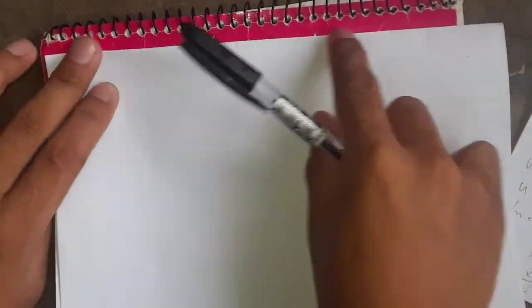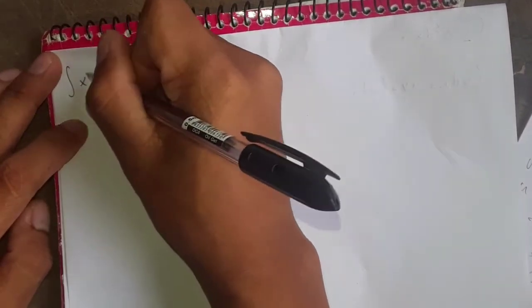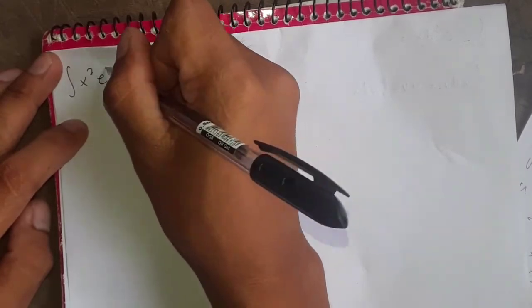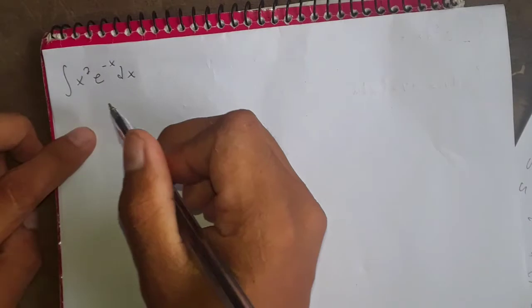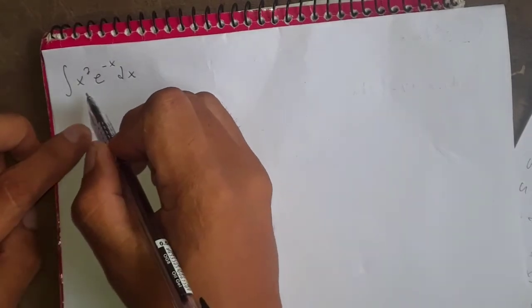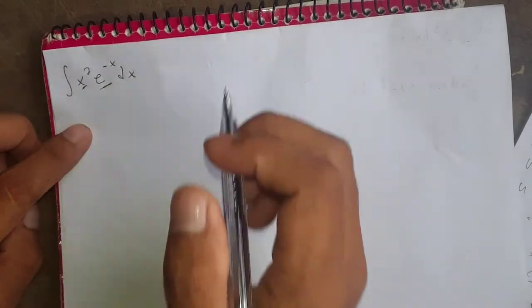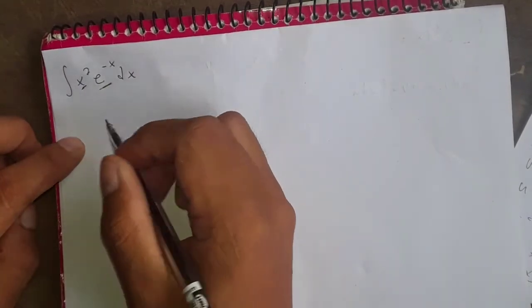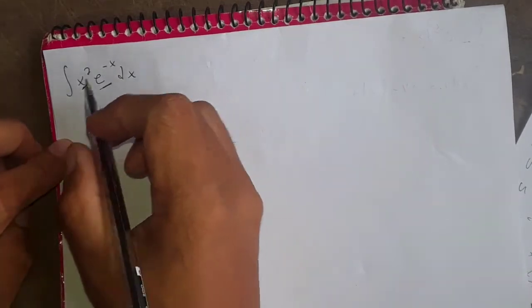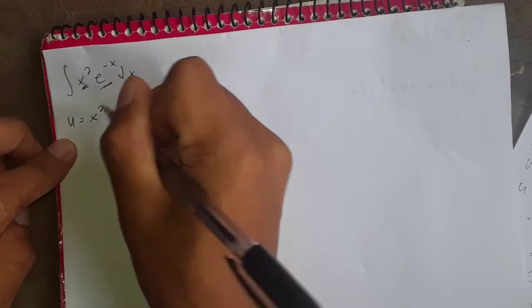So next example, we're going to integrate the function x squared times e to the negative x dx. I said if you're going to integrate the product of an algebraic function and an exponential function, what you represent as your u is the algebraic function. So your u here is equal to x squared.